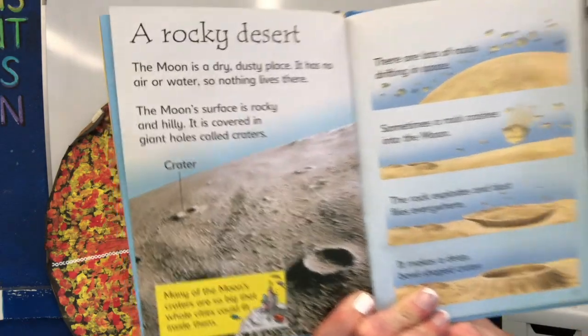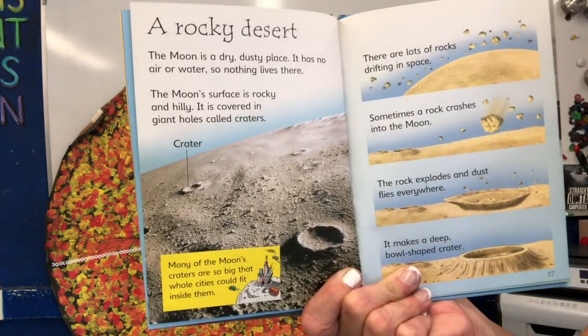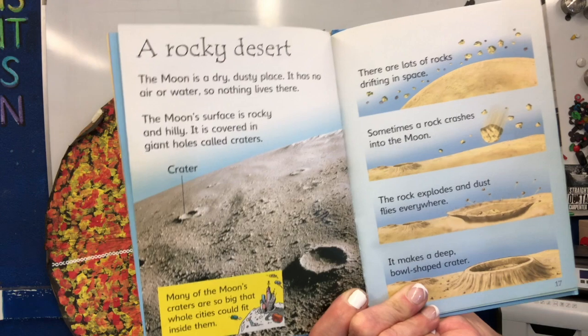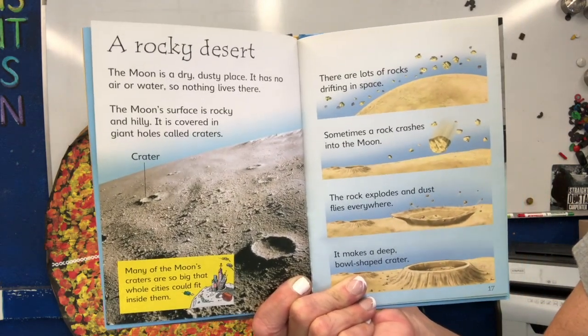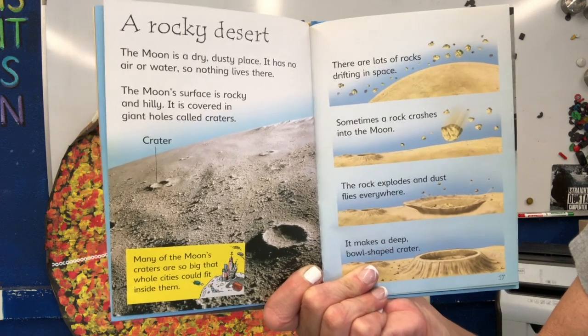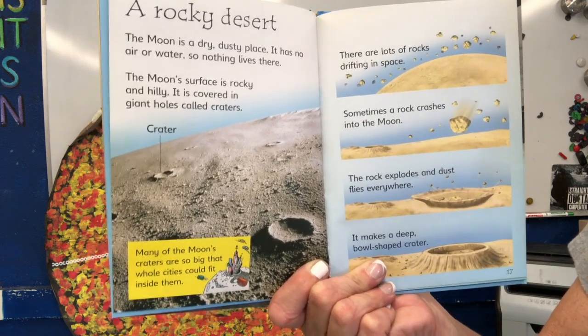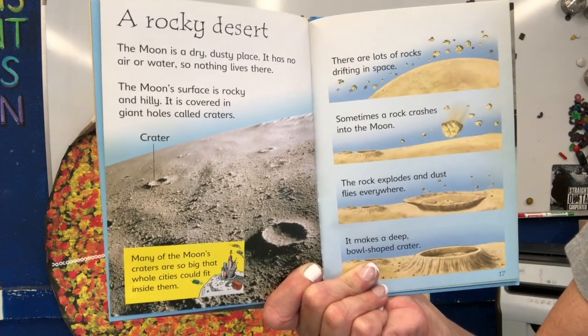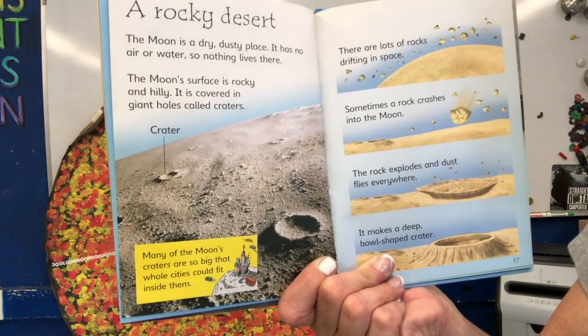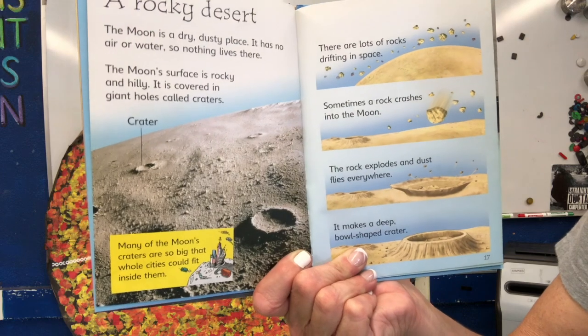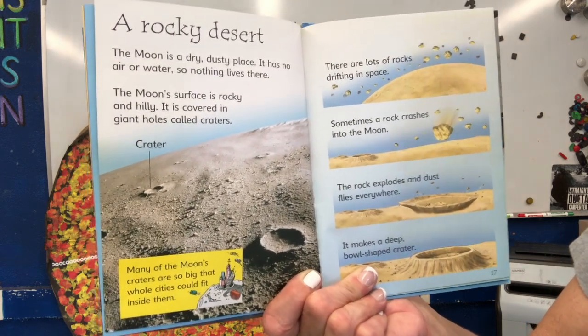A rocky desert. The moon is a dry, dusty place. It has no air or water, so nothing lives there. The moon's surface is rocky and hilly. It is covered with giant holes called craters. Many of the moon's craters are so big that whole cities could fit inside them.